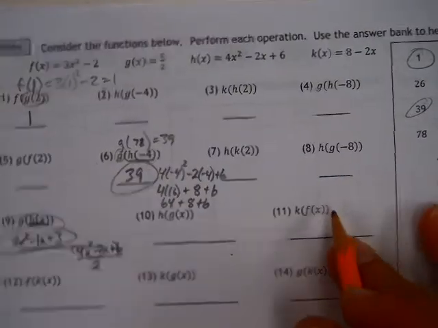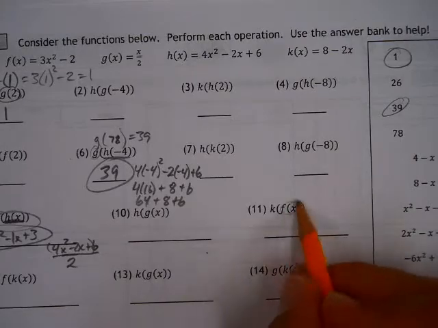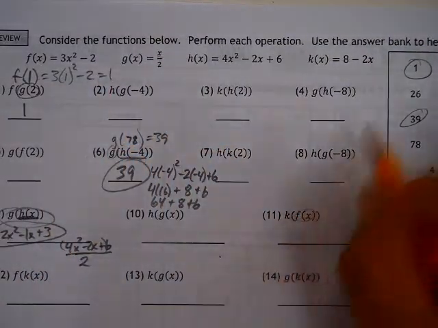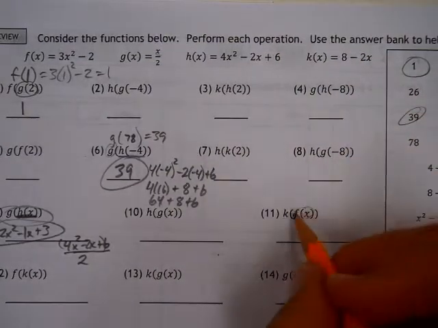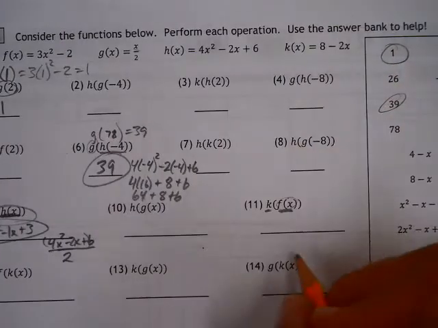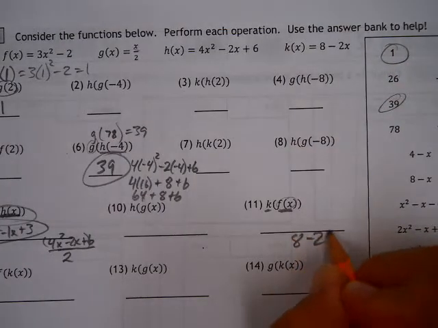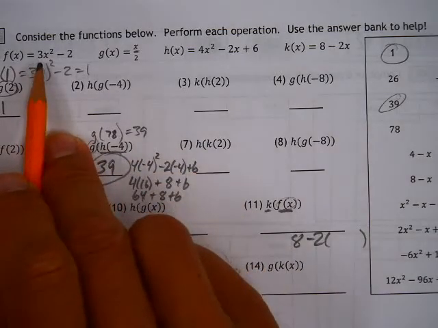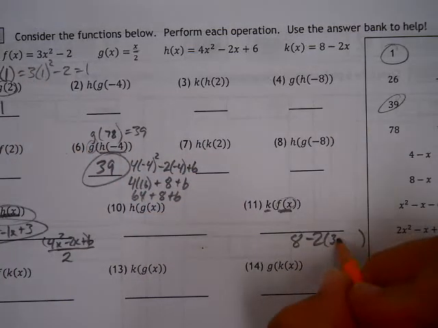k of f of x. Well, f of x is this equation involving a square, and then this k is just this. So this is saying take the k equation, which is the outer guy, and plug that into the x variable. So that'd be 8 minus 2 times something. That something just happens to be the f function. Okay, so in place you're putting a 3x squared minus 2.